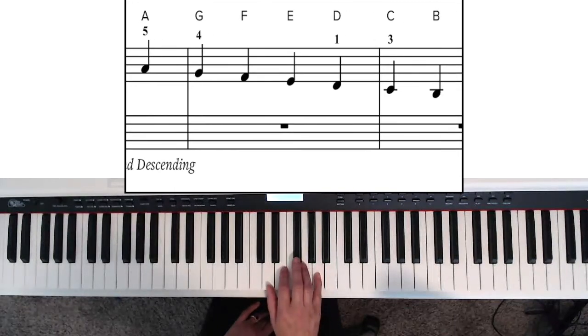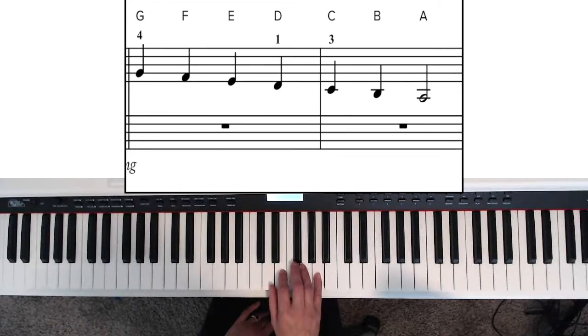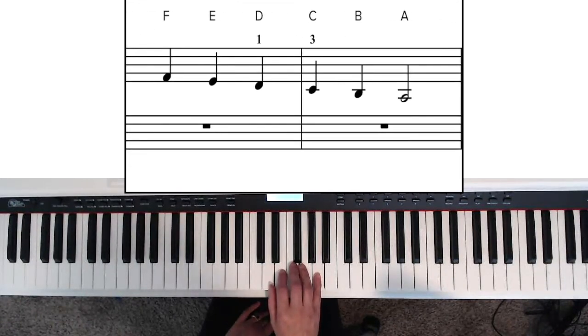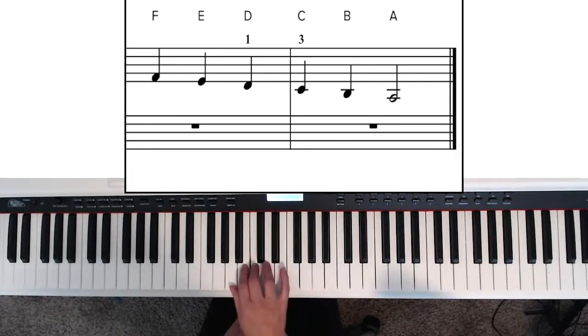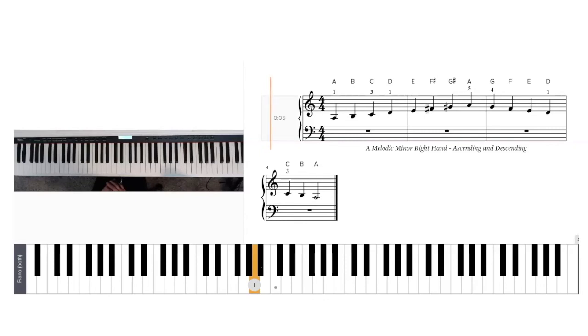Now, on the way back down, descending, you're going to revert back to the natural minor form, and that means no sharps and no flats. Let's take a look and put the melodic minor scale together.